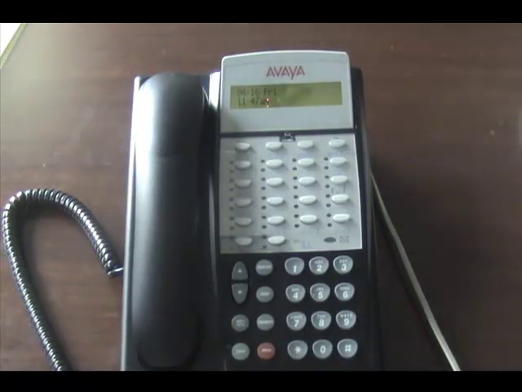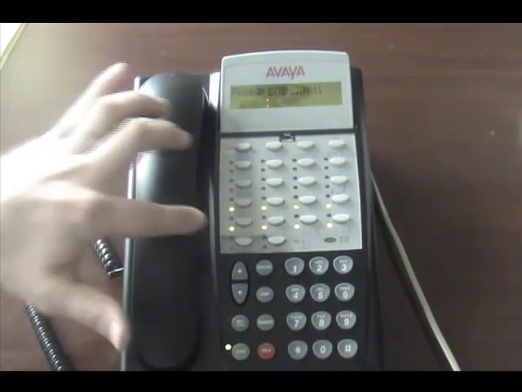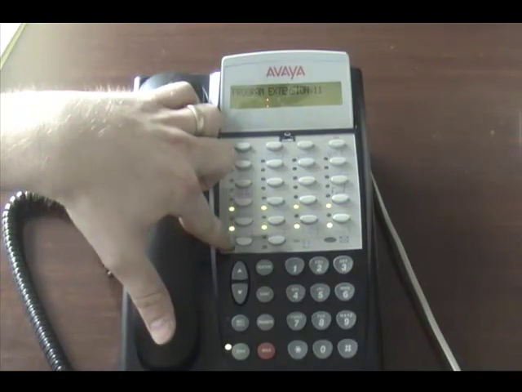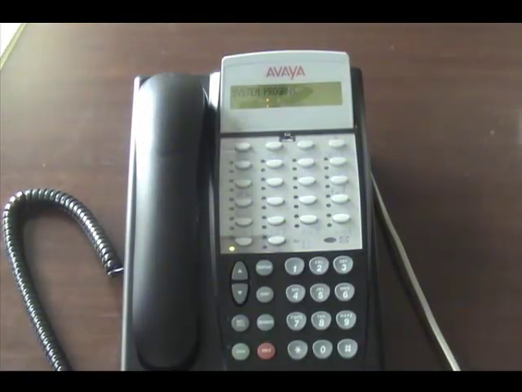a 10-digit number. So first thing you need to do is allow your extension to have remote call forwarding. This needs to be done in system administration. To do this, you need to program it from extension 10 or 11. We're at extension 11, so we hit feature 00, hit your left intercom button twice, 1, 2. Notice the screen says system programming.